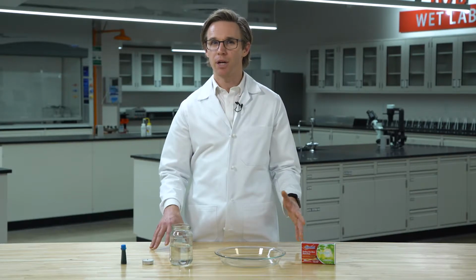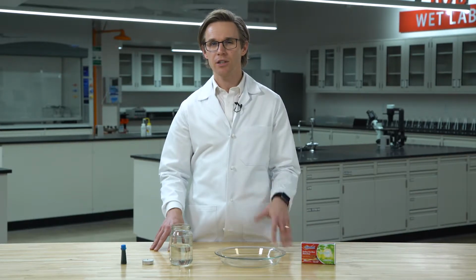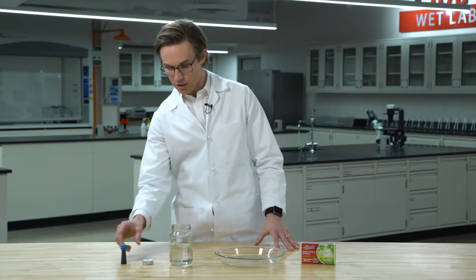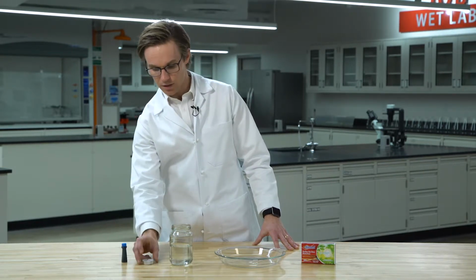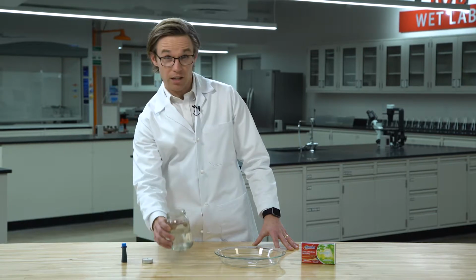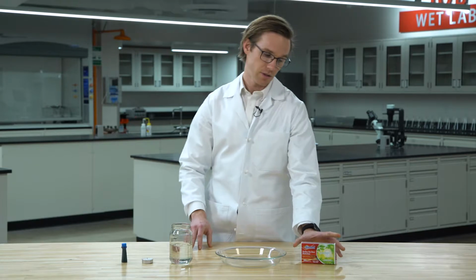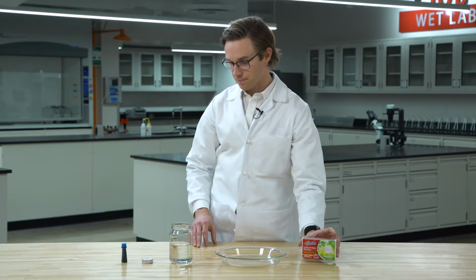So how is it that combustion creates energy? Well, let's take a look at a quick exercise. Now for this activity, you're going to need some food coloring, a candle, a glass with a little bit of water in it, and a plate to hold that water. Also, we're going to need some matches.